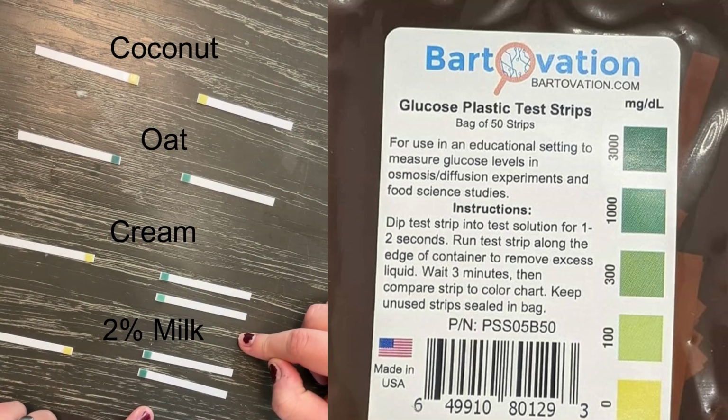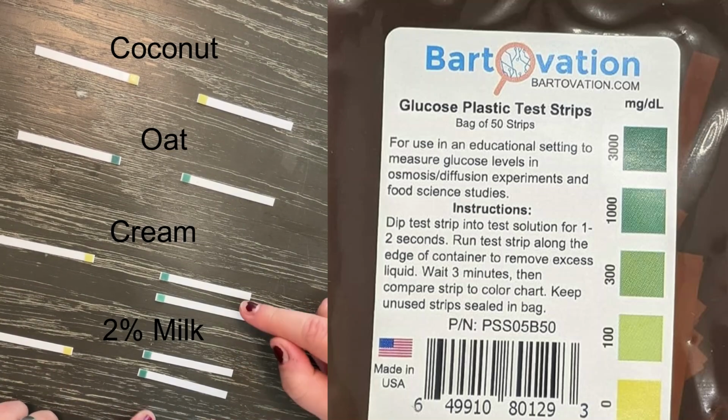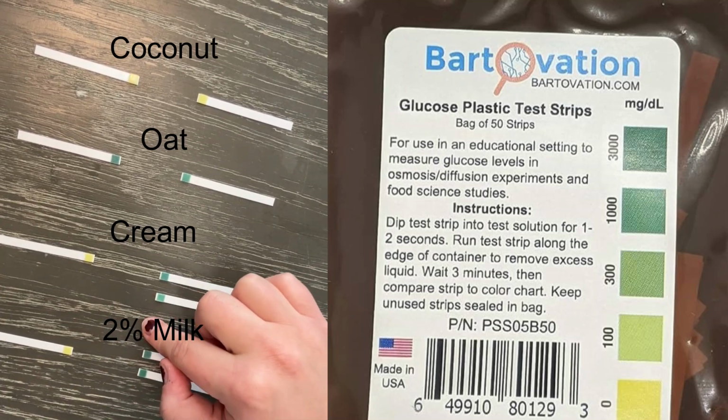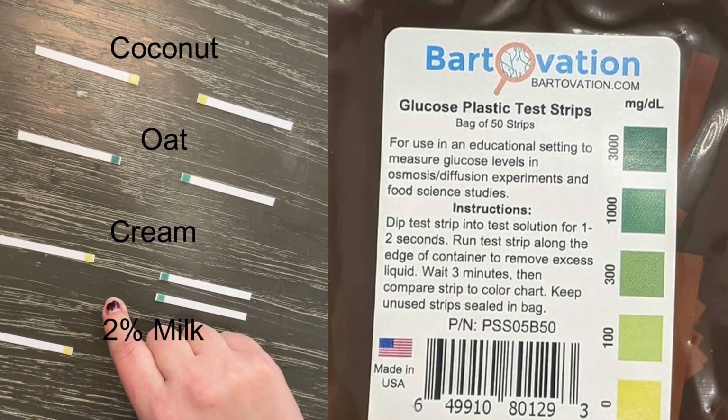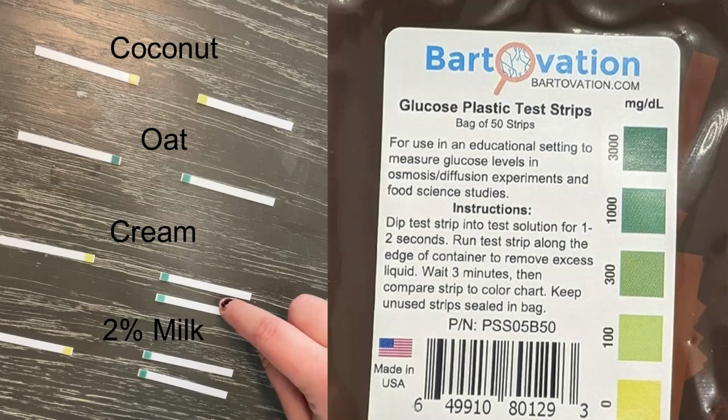We can see that that increased a lot, and not much change between my 1 milliliter of lactase and 2 milliliters of lactase, but we did see a lot of glucose produced, and that is because that lactase enzyme is breaking down the lactose into glucose, and this is the sugar that your body can digest more easily, especially if you're lactose intolerant.